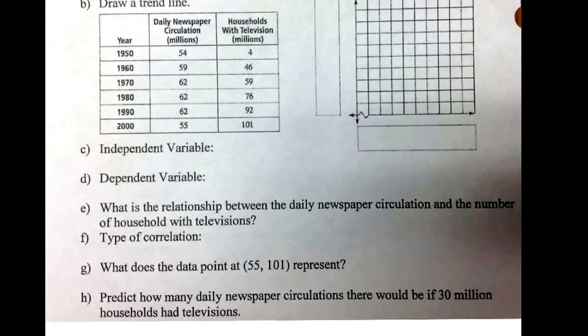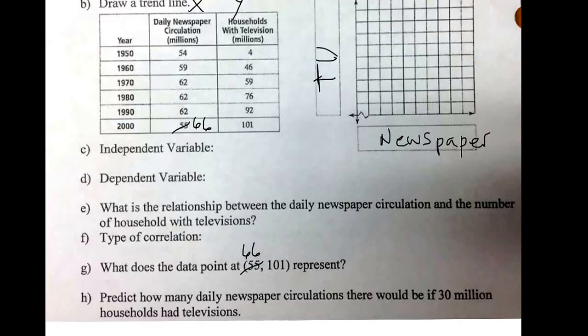Alright, the next one here, we do have a correction to make for this to turn out nicely. We're going to change this 55 to a 66, and this 55 to a 66 also. Okay. We have some years over here. It looks like we have 3 things, but really for our table, or for our graph, we're just going to have 2, an X and a Y. This is going to be newspapers. And this is going to be TVs. Both of these are in the millions, so it's important to understand that along the way.